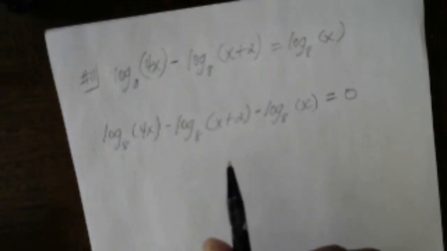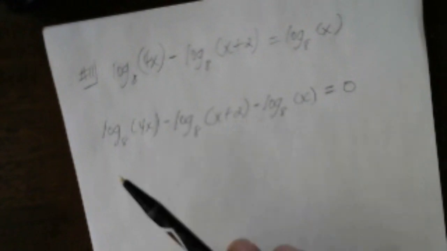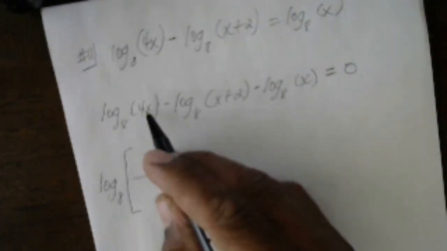All right, so how will we write these 3 individual logs as a single log? Notice that from our formulas, any negative logs, we can put those into the denominator. So this is how I'm going to write this out as a single log. This would be the log base 8, and I'm going to put our little division bar for 4x.